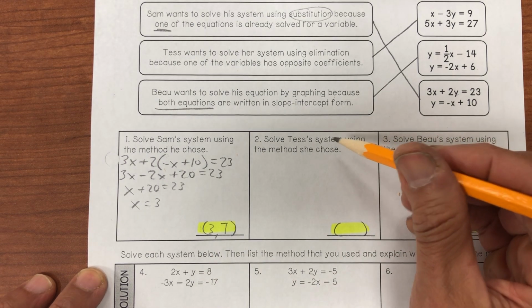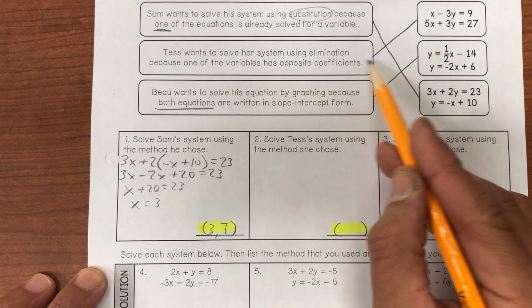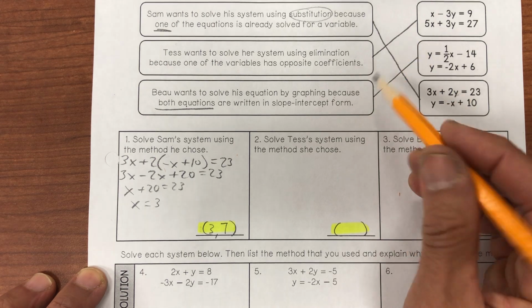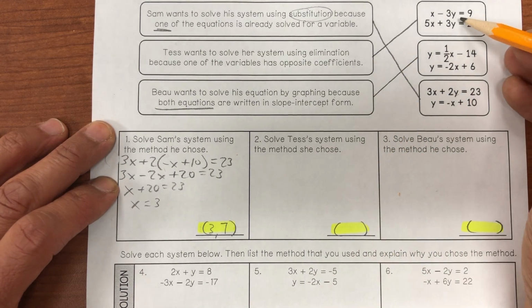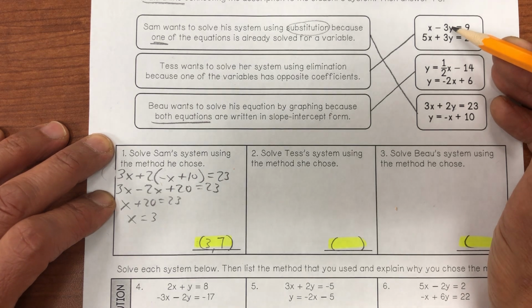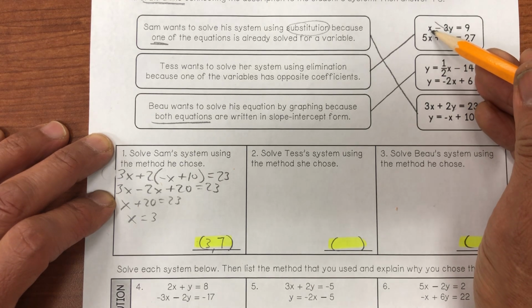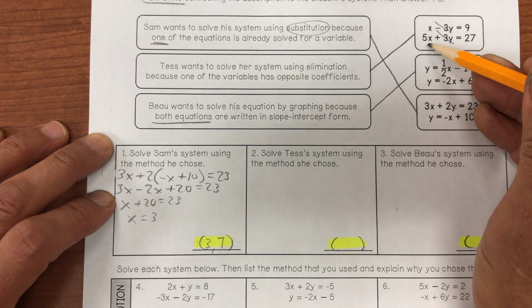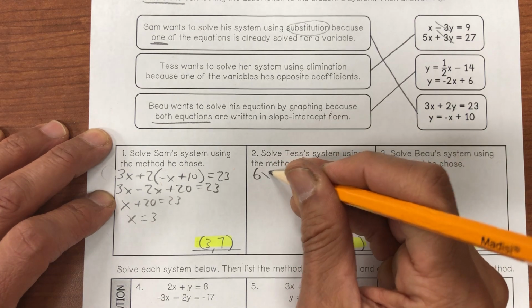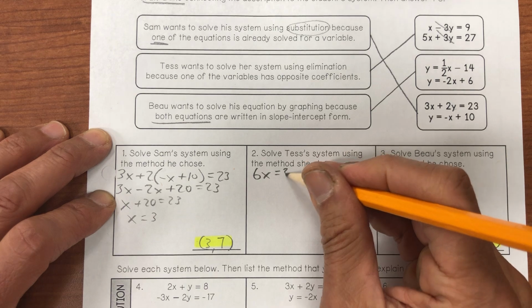And now solve Tess's system using the method she chose. Tess chose elimination. So negative 3y plus positive 3y, we can just add these up. They cancel each other out. And we're left with 1x plus 5x equals 6x. 6x equals, what's 9 plus 27? That's 36.